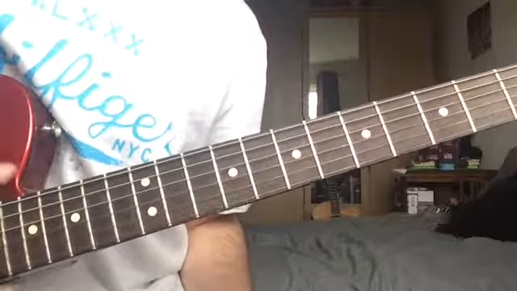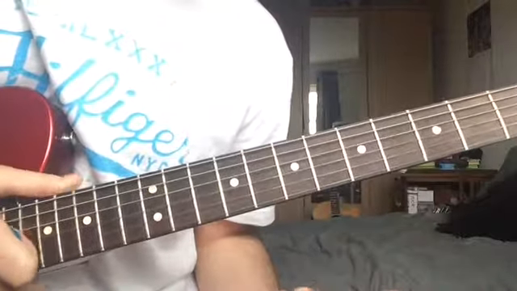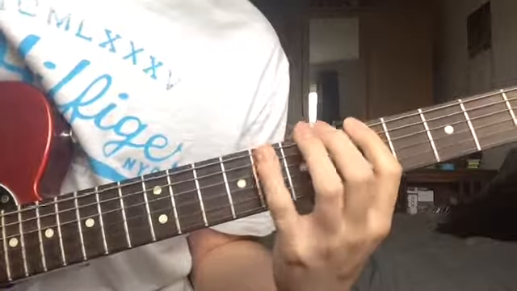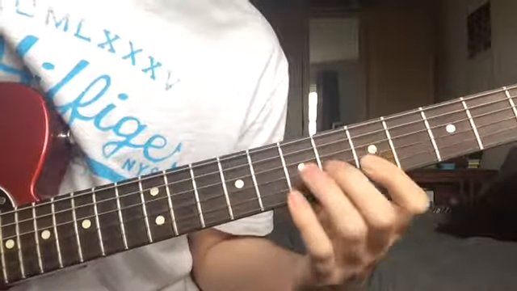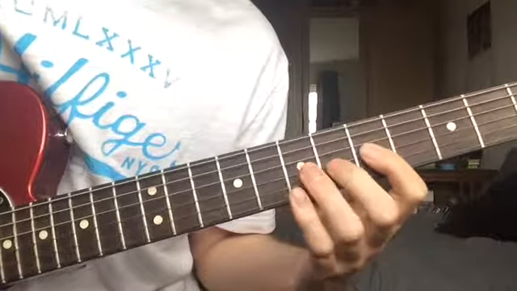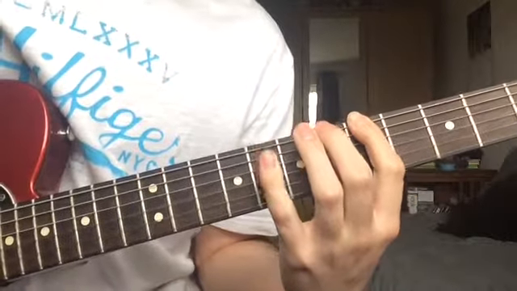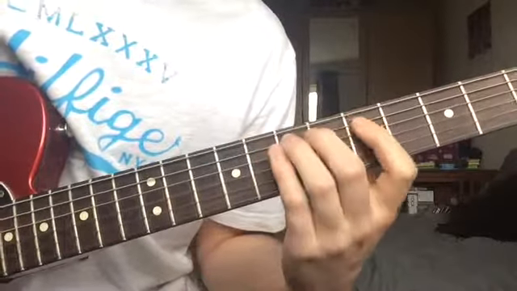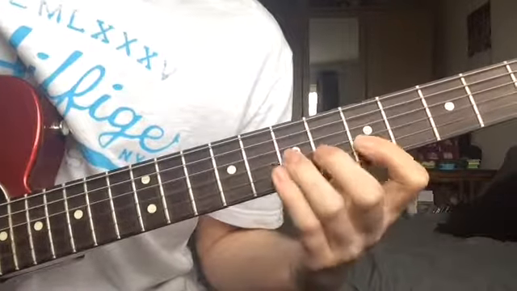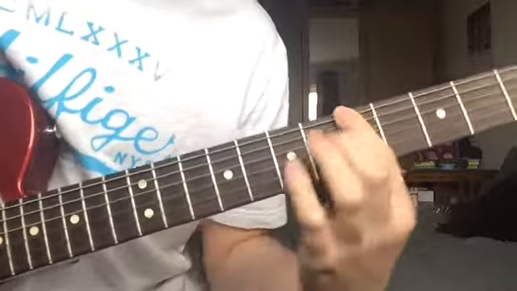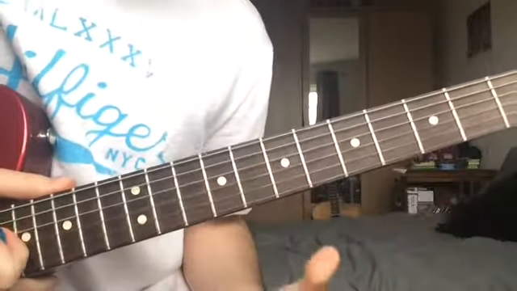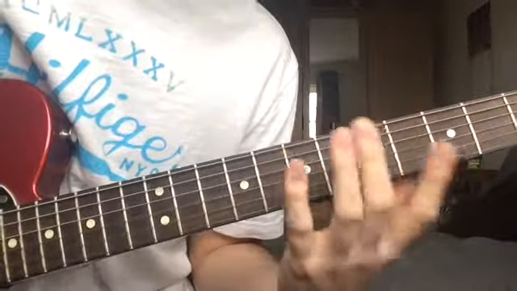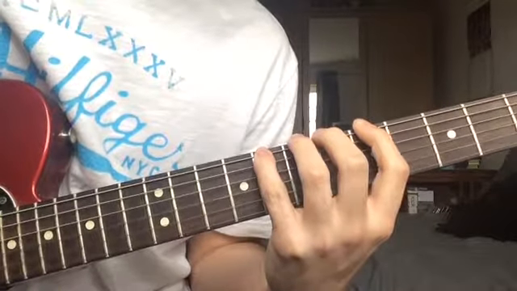Okay, so now that we've got the theory side of it out of the way, and hopefully that will make some more sense to you, this is how you actually play the scale, and this is what it sounds like. Alright, let's play it through again one more time, a little bit faster. Now, as you can see, it's pretty much based around the 5th position, between frets 5 and 8.